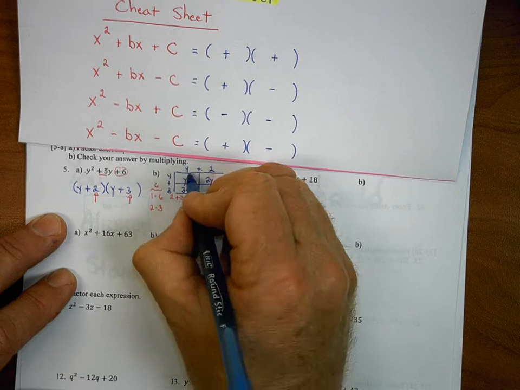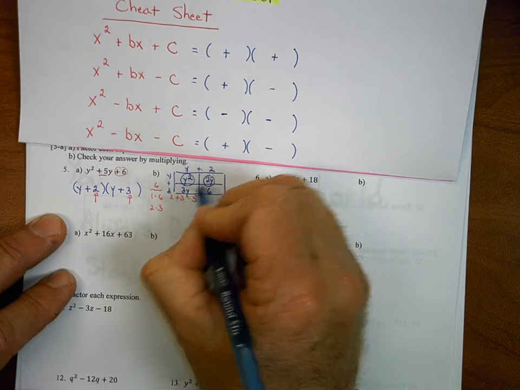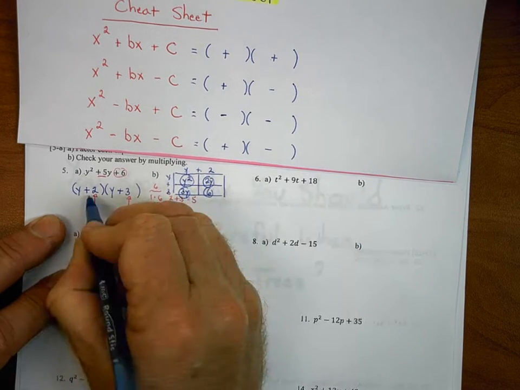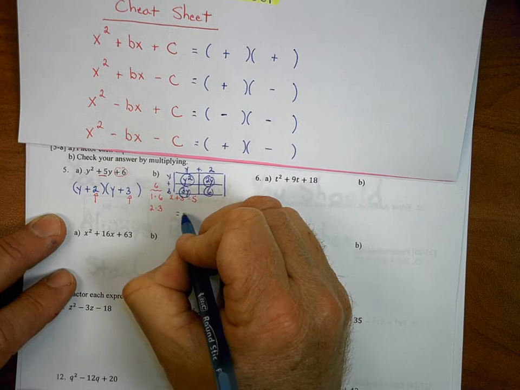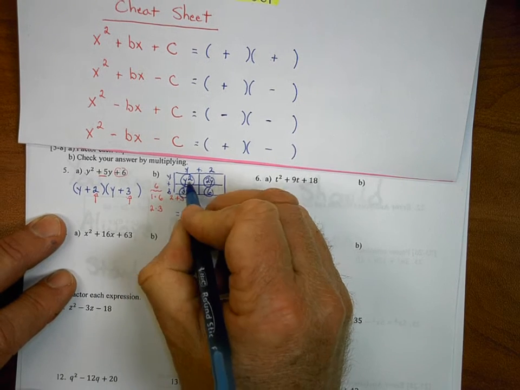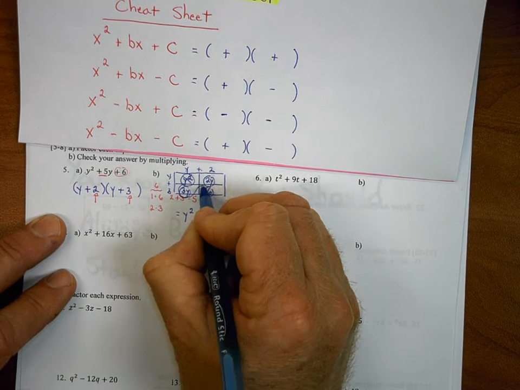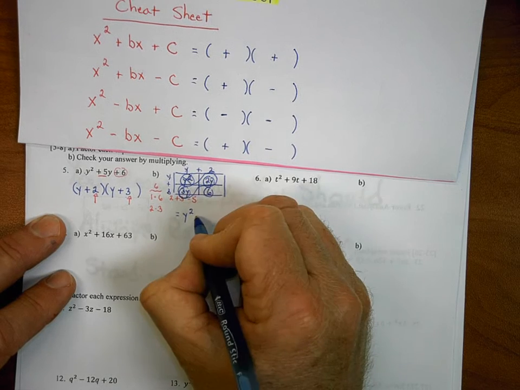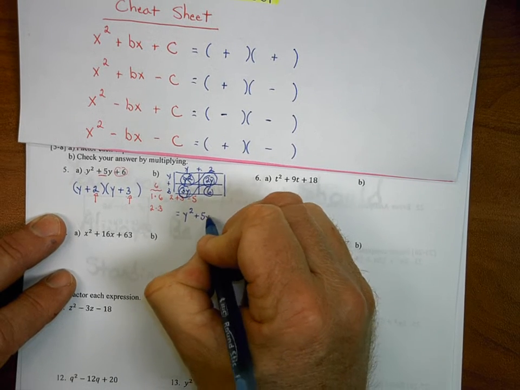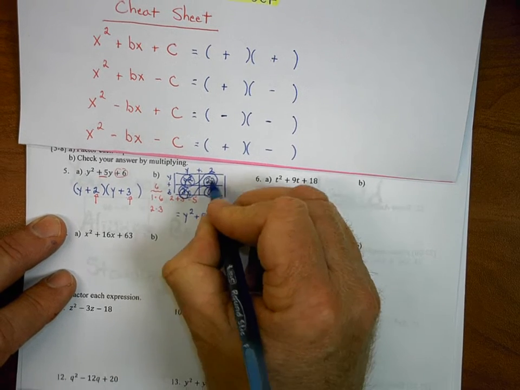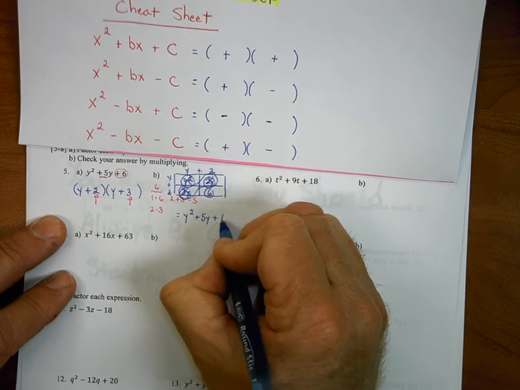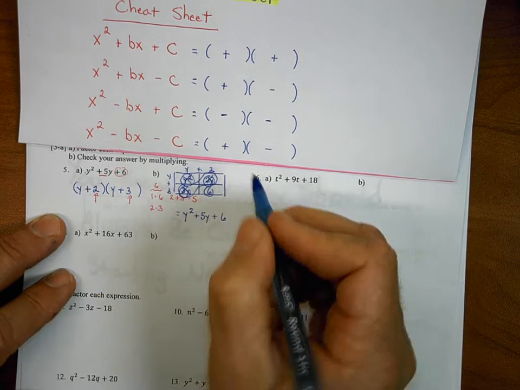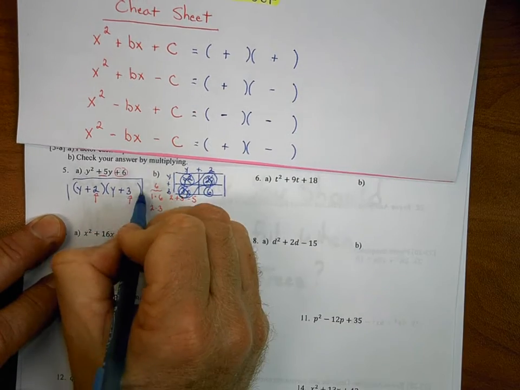So you can see this right here is my answer when I multiply out y plus 2 times y plus 3, and that's going to be y to the second. And then I'm going to combine these two together here. 3y and 2y make positive 5y. And then I have a positive 6 at the end. So you can see I got back to where I started. So there is my answer to number 5.